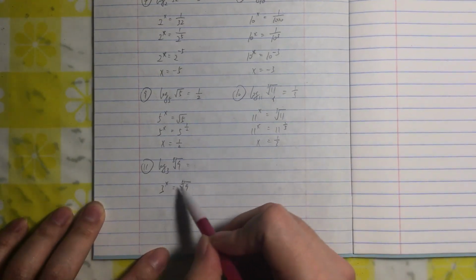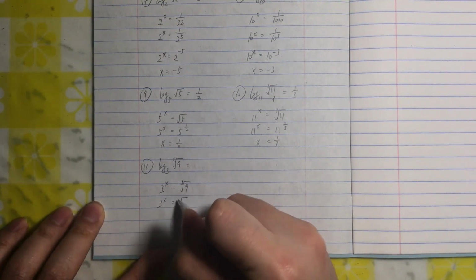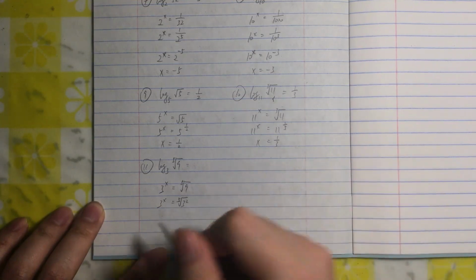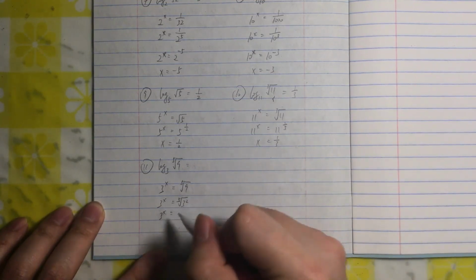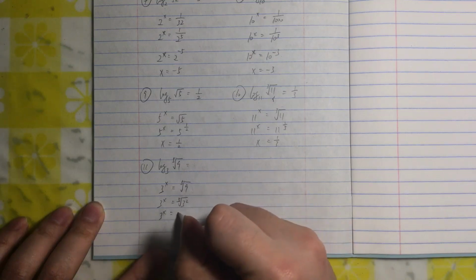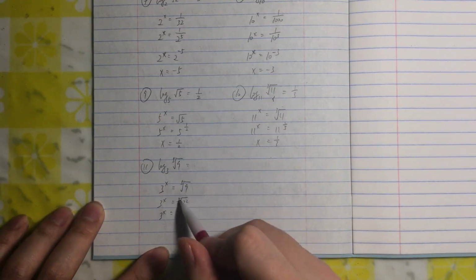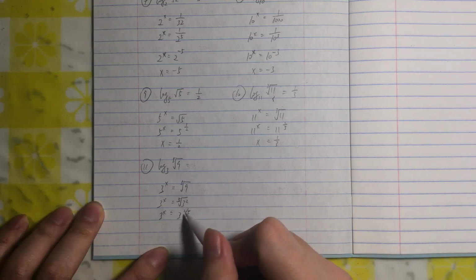Let's simplify fifth root of 9 first. 9 can be rewritten as 3 squared. Then we have fifth root of 3 squared. Fifth root of 3 squared can be rewritten as 3 to the power of 2/5. The exponent is the numerator. The index is the denominator.